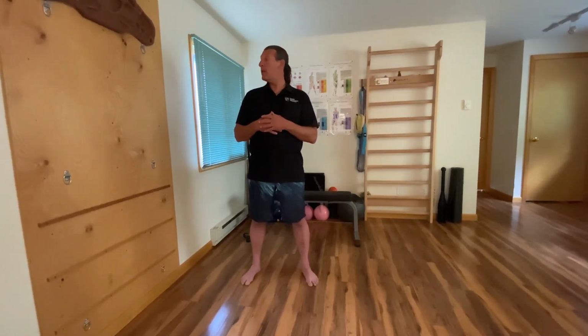Then we're going to rotate to the opposite side. Front, back. Side, side. And circles. And change direction.